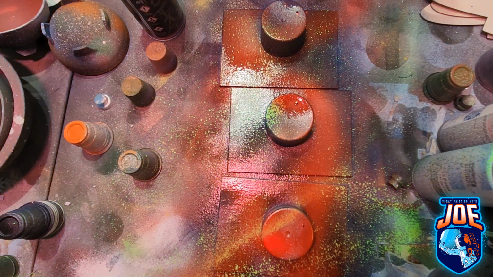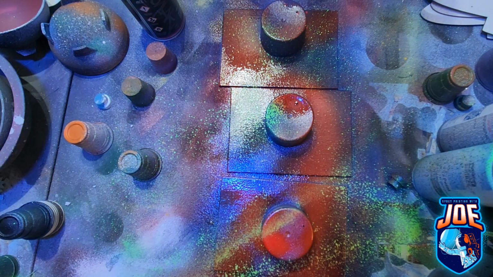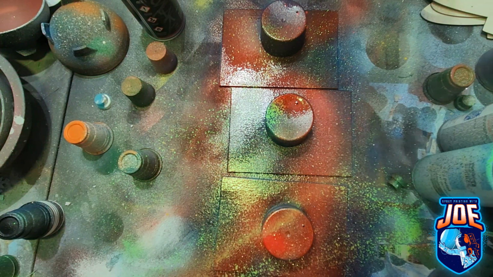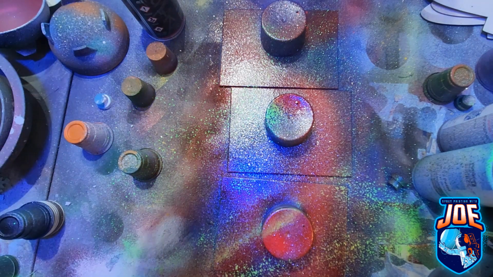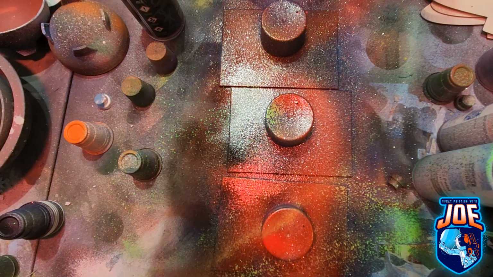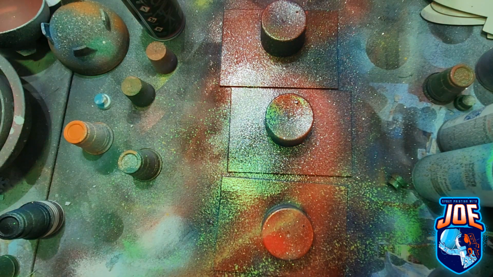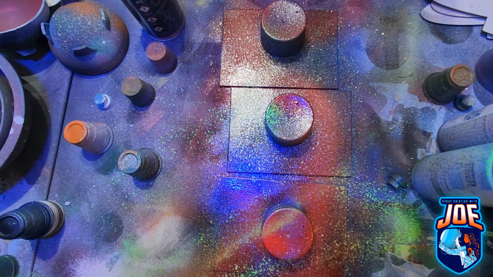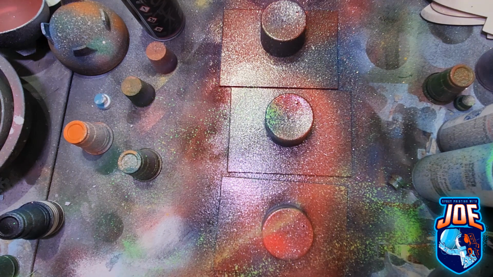We're going to grab our glitter paint, which, let's see, where did I put it? There it is. It's in a different spot. So we're just going to hit that with just a little bit of glitter here. We're also going to hit the back side of that, just like that. A little more glitter paint on there.